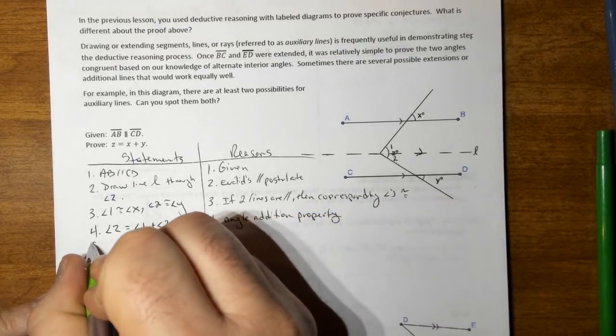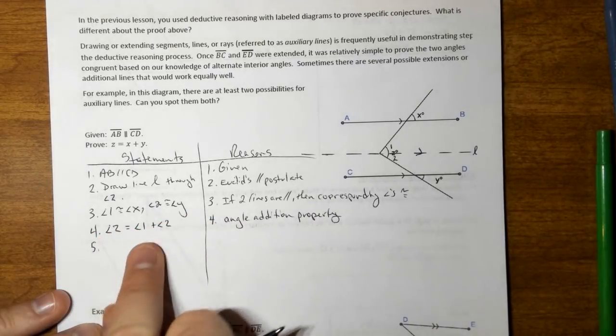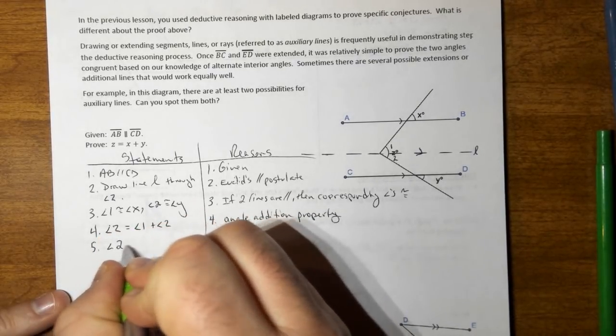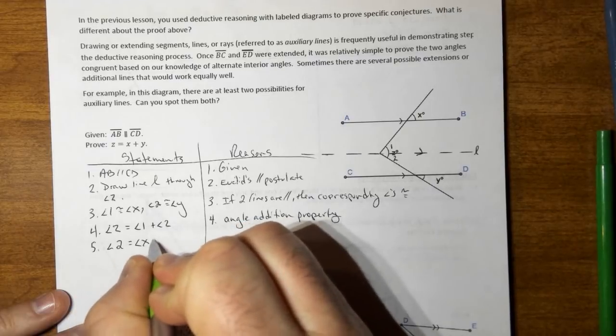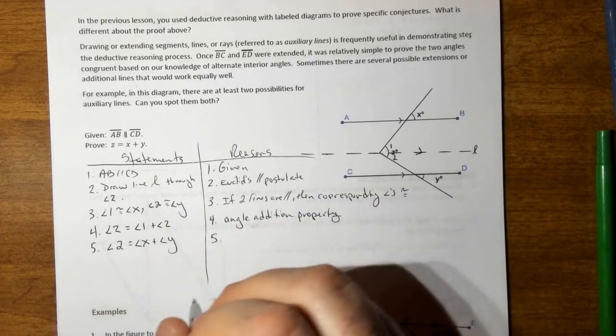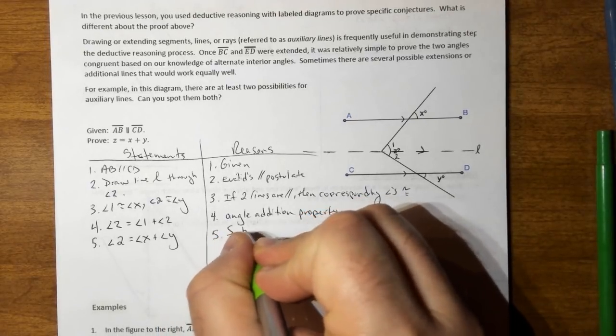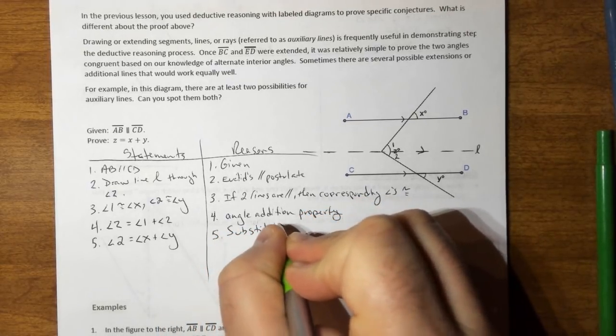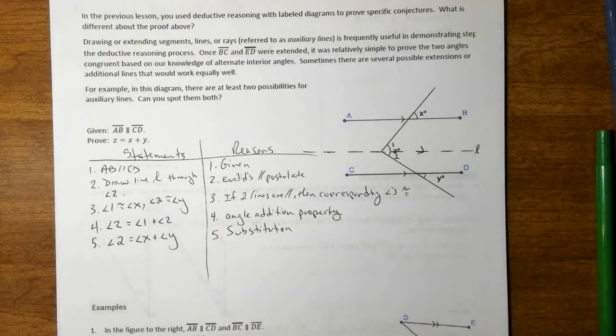All right. And then the last step is just to plug in. So instead of 1, we're going to write X. Instead of 2, we're going to write Y. Now, remember, we're not setting equal here. So this is actually substitution. And then we're done.